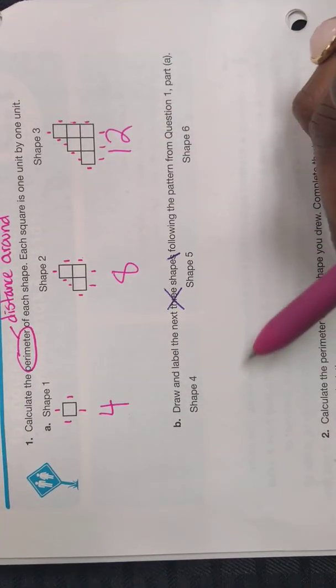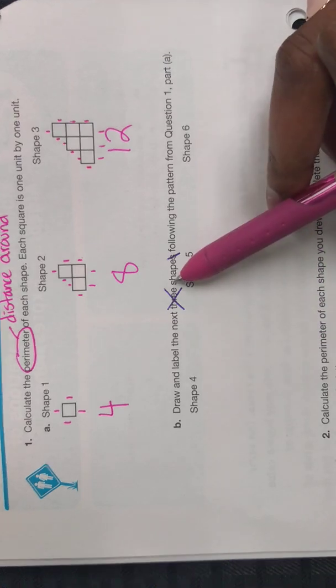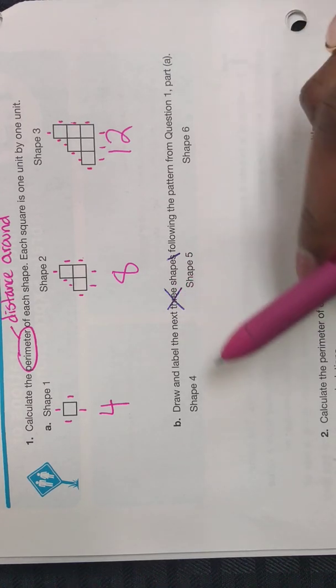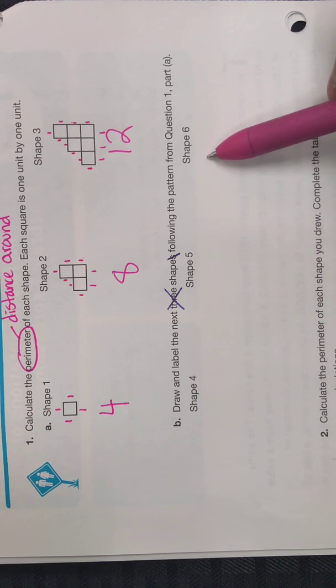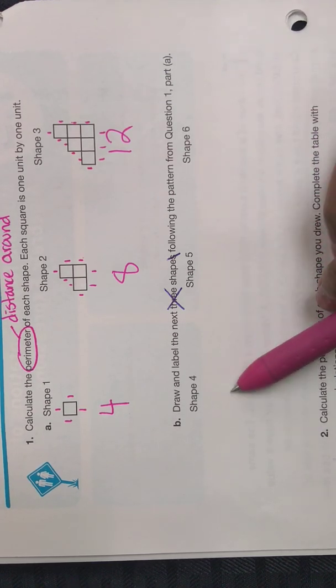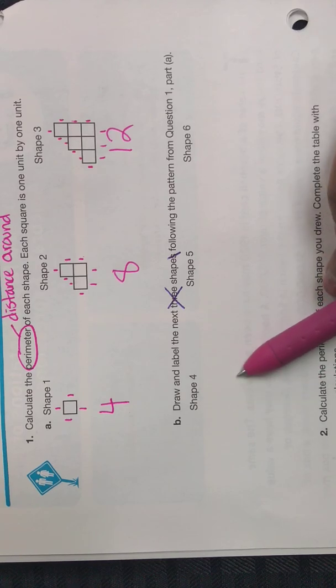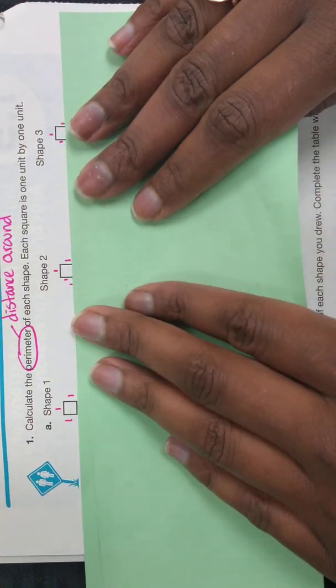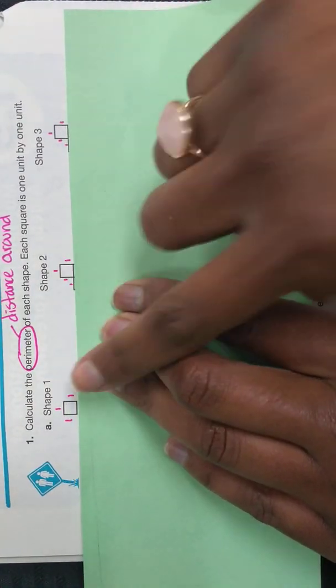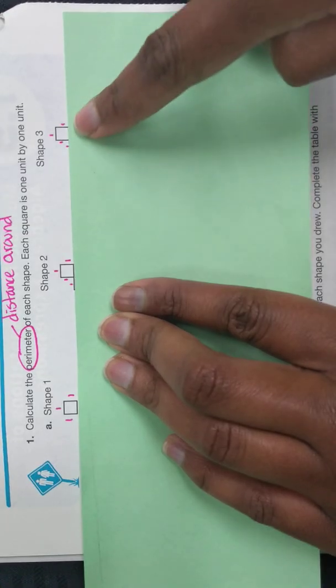B, I asked you in class to draw just this shape, so that's why I'm asking you to cross out 3. I don't need you to sit and draw shape 4 and draw shape 5 and draw shape 6. You probably have already drawn just shape 4. If you haven't, then follow me. I see a pattern because I'm a mathematician. I notice that right here, each of these, if I do like this, they all match.